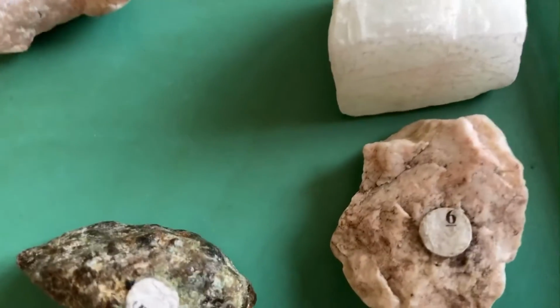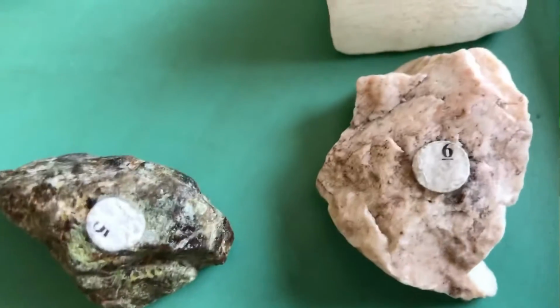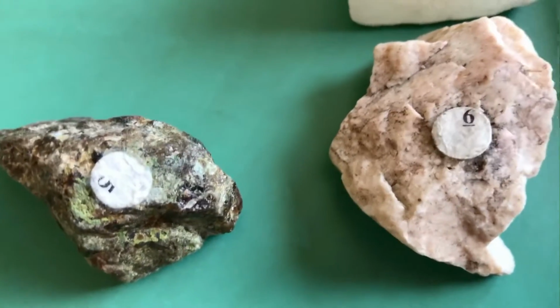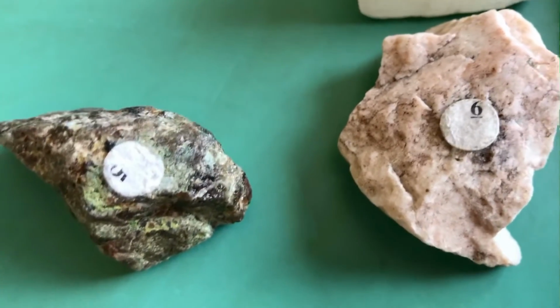Next one is called feldspar. It's spelled F-E-L-D-S-P-A-R, but they don't usually pronounce the R at the end. You may have seen rocks like this. There are a lot of rocks that have feldspar in them, particularly granite type rocks.